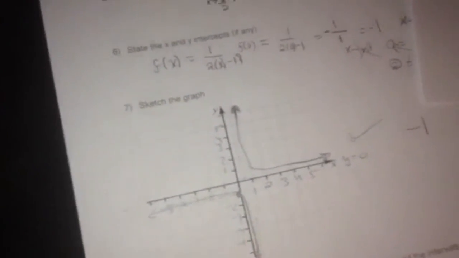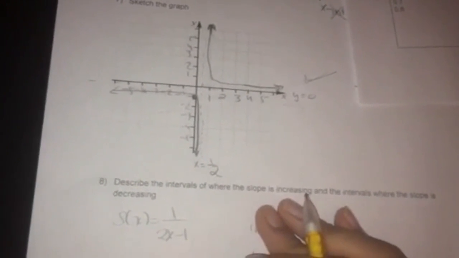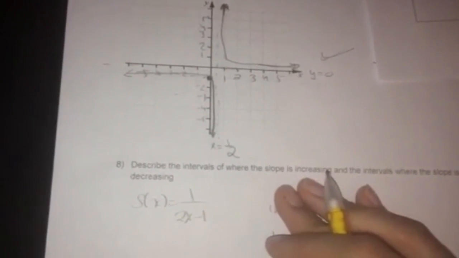Good job. Now to describe the intervals where the slope is increasing and where it is decreasing. Remember when I said in conclusion, when a k is positive, the right branch of the reciprocal function has a negative increasing slope and the left branch has a negative decreasing slope. So it's increasing on the right branch, from 1 over 2 to positive infinity. And it's decreasing from negative infinity towards 1 over 2.